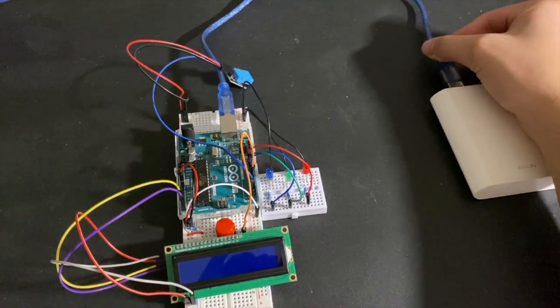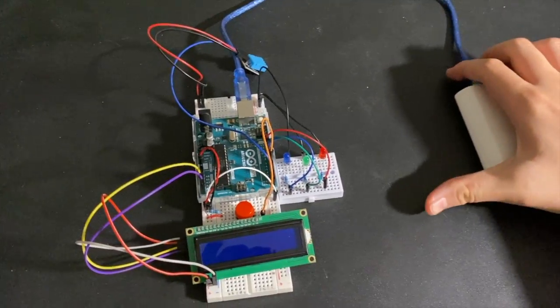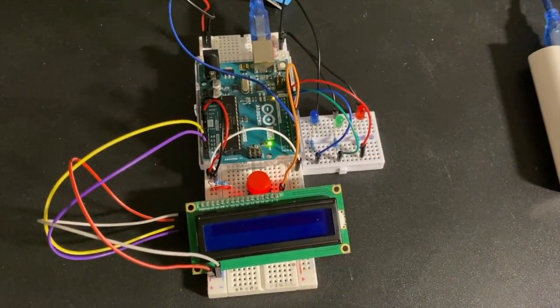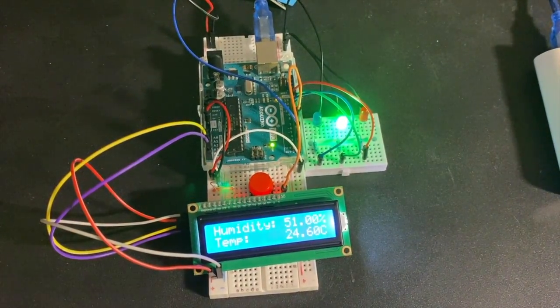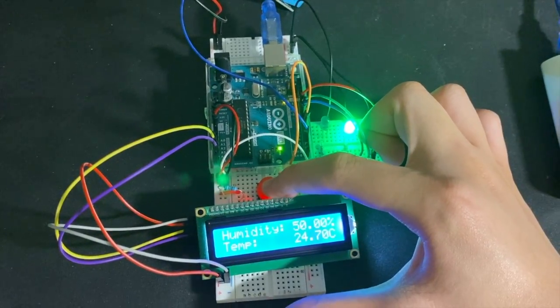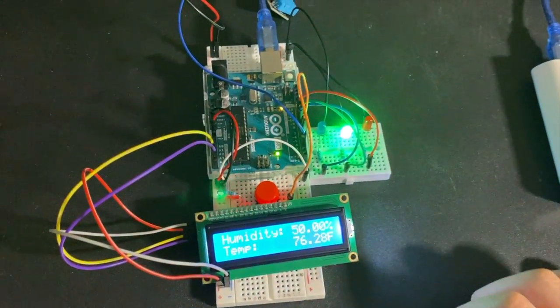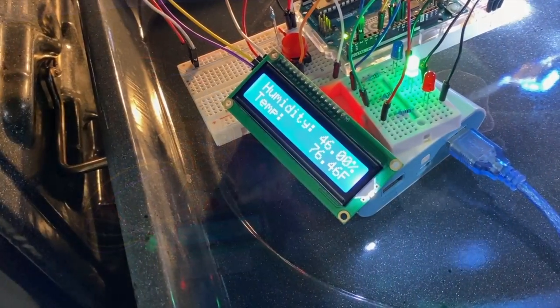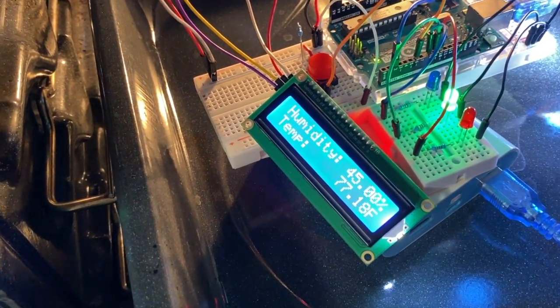I uploaded the code into the Arduino, and I have a 5-volt power supply sitting right here. Plugging this into the power supply will tell me that my room is at room temperature. Great! So I just wanted to show you all that the temperature sensor really works.